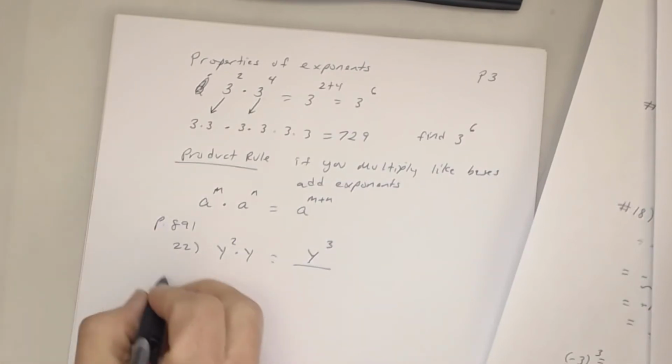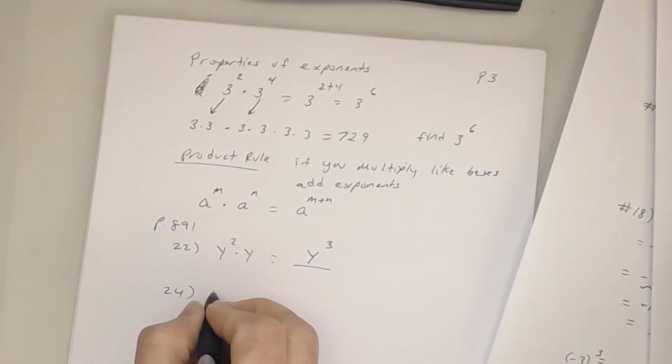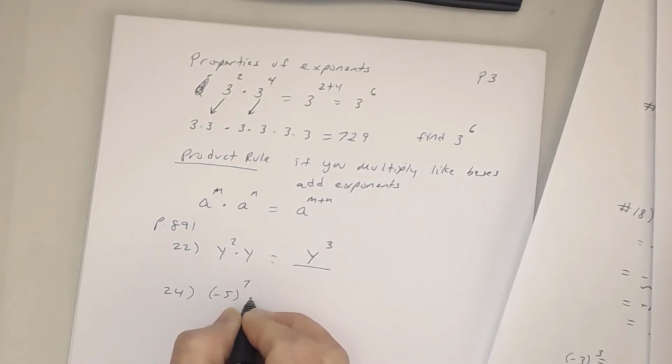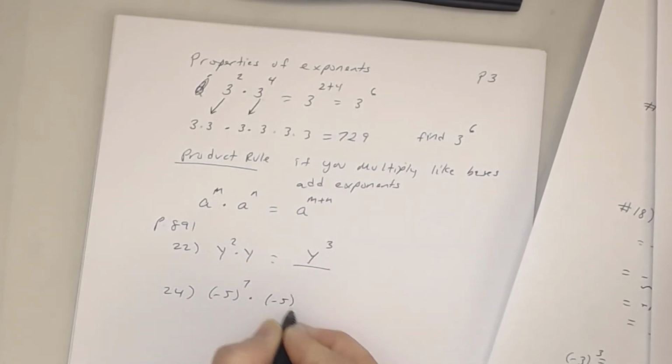24. You have negative 5 to the 7th times negative 5 to the 6th. All I want you to do is just simplify this. Don't use your calculator at all. Can I use the product rule? Yes. Why can I use the product rule? Because the bases are the same.